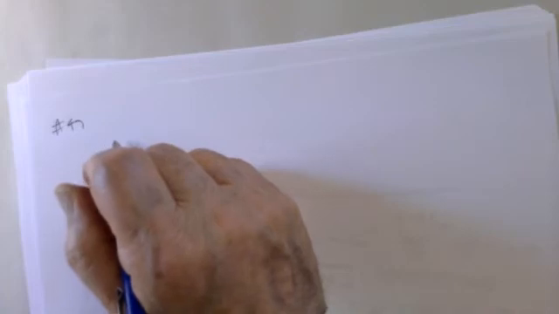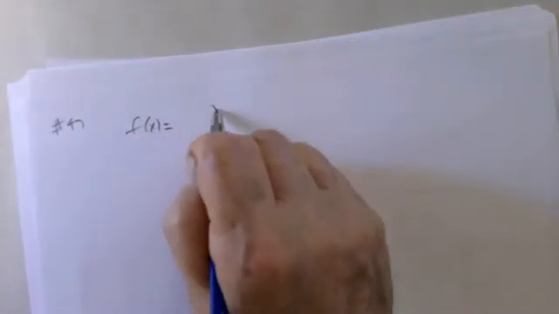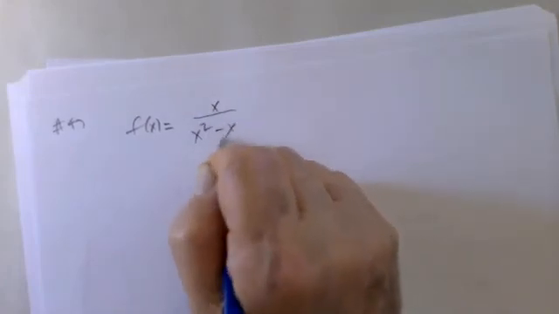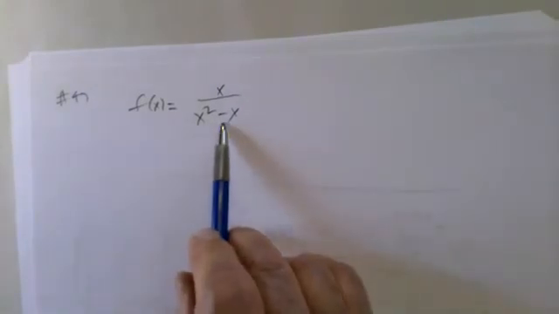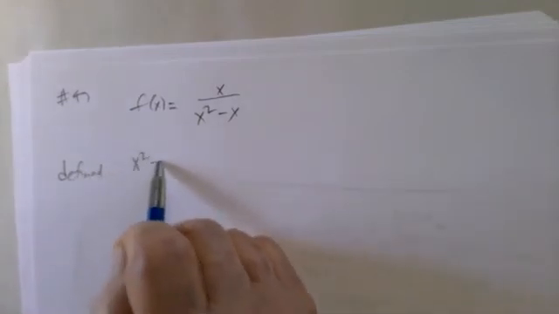Let me do one last example from this section. This is number 47. We have the function f of x equals x over x squared minus x. Now, this is a perfectly good and continuous function whenever it makes sense, which means this is defined when the denominator is not 0.